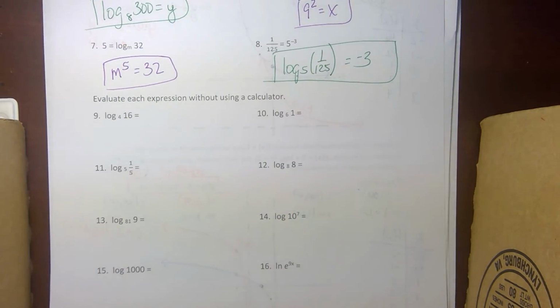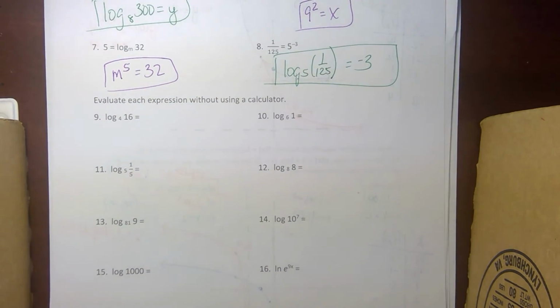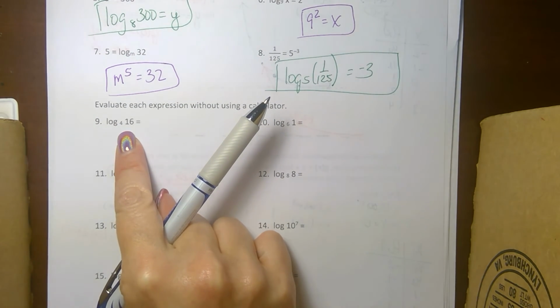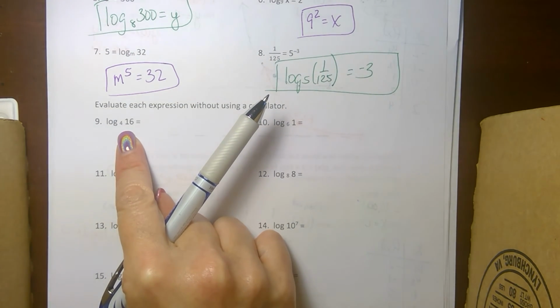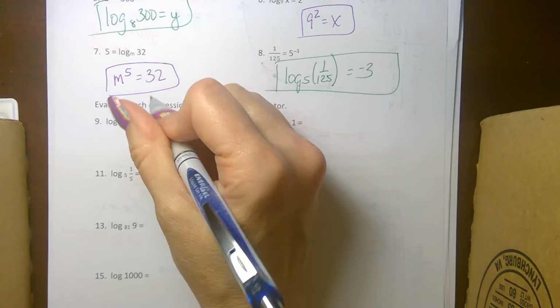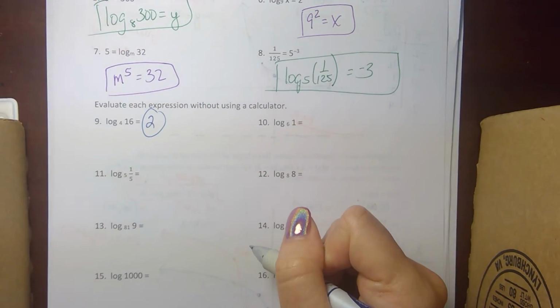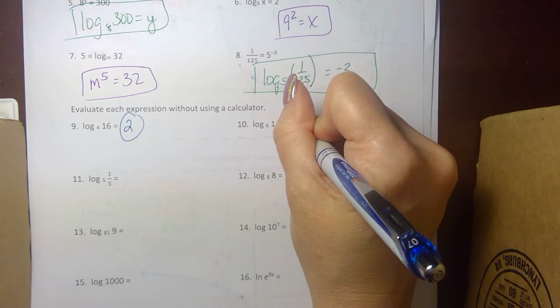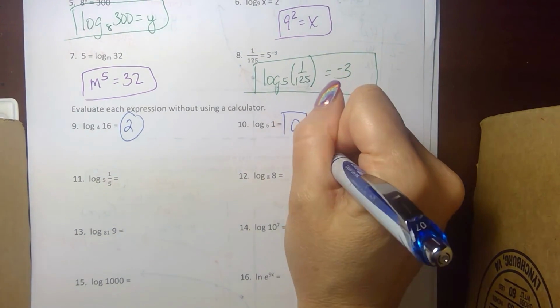The final problems, 9 through 18, say to evaluate without using a calculator. I'm asked to solve this logarithm. Remember, the answer to the log is always the exponent. What is the exponent of 4 that gives me 16? Well, it's 2. What is the exponent of 6 that gives me 1? Well, anything to the 0 power is 1.